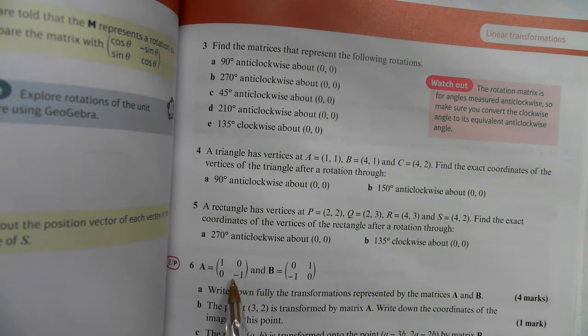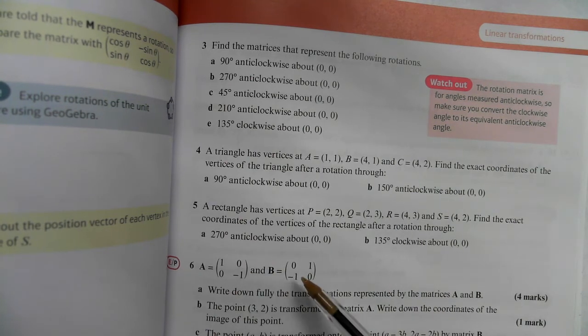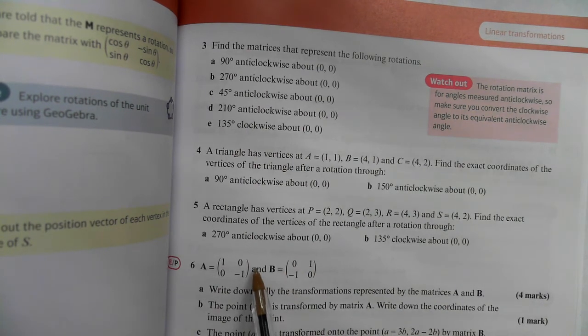Okay, now this question: write down the full transformation represented by these matrices A and B. So this is the other way around. We've been given a matrix, and we want to find the transformation. What you do, guys, is multiply (1, 0) and (0, 1) by the matrix, then draw it on the graph, see where each goes, and see what geometrical representation that is. And you can do this now.